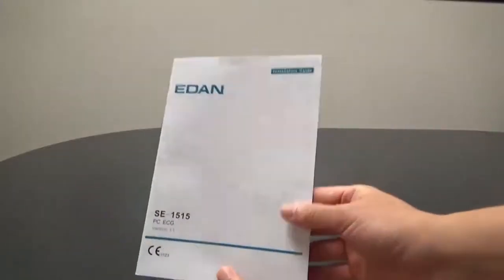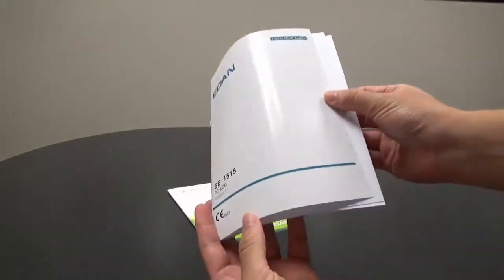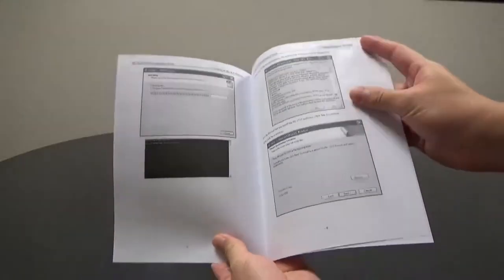To have this software installed in your computer, please refer to our installation guide and carefully follow the procedures. It is worth noting that a separate drive will need to be partitioned in advance in order to install the SE 1515 database.